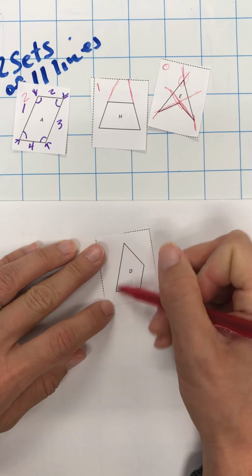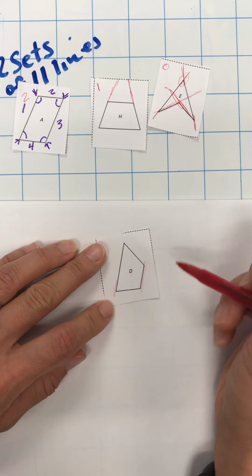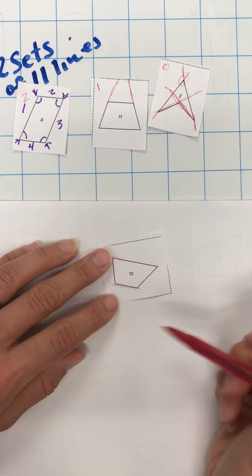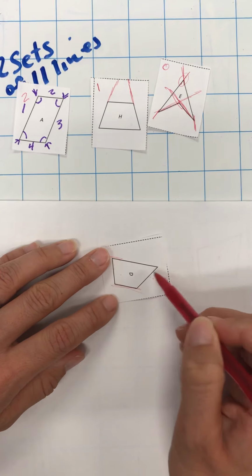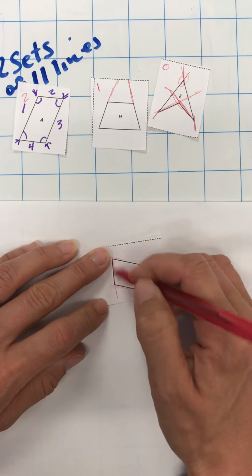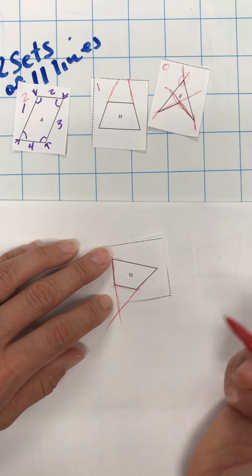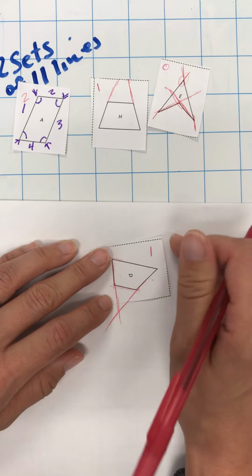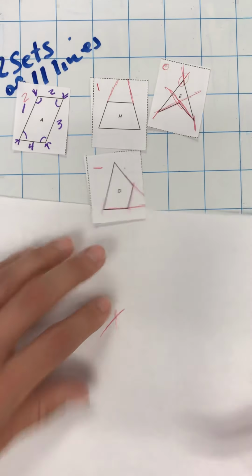Well, this line and this line run equal distance from each other and will never cross. Okay? So we have one set so far, but we need to look at the other set. Are they running the same distance from each other? Well, if we draw the lines out, did they cross? Yes. So we know that this shape has one set of parallel lines. So we know it's going to go with group 2.